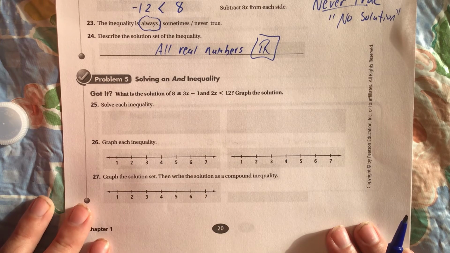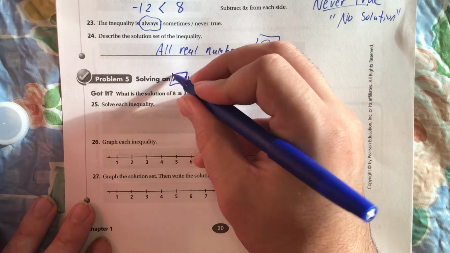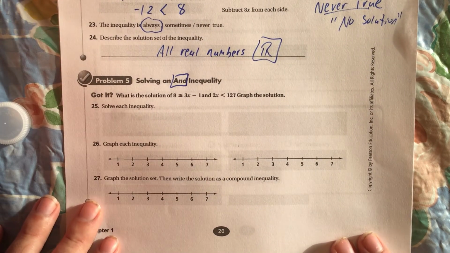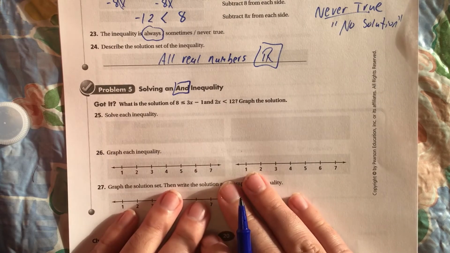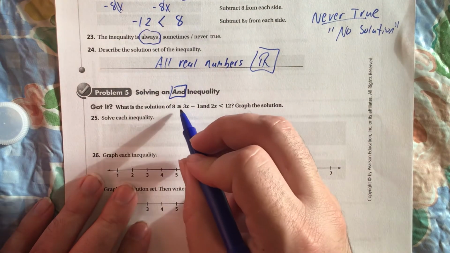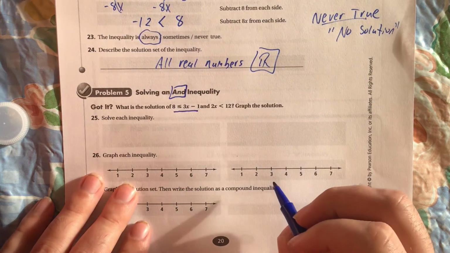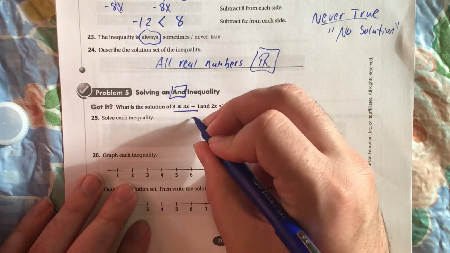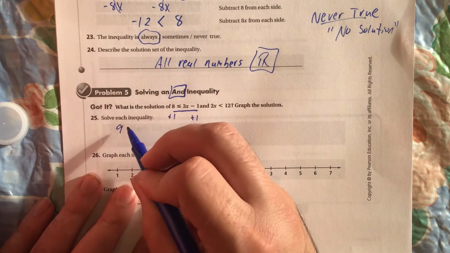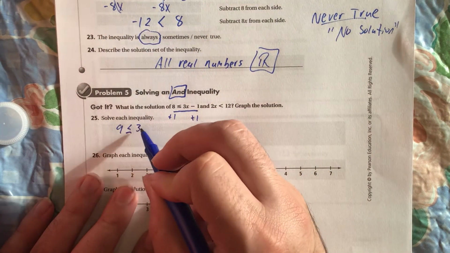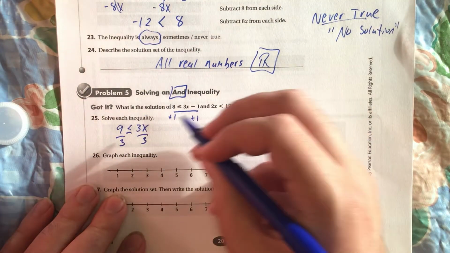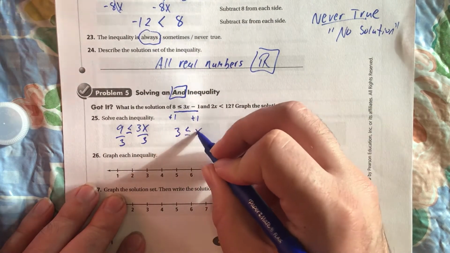Solving this one. What's the solution? We have an and now. So we have two different inequalities separated by an and. So what you do is you solve them separately. I'm going to take this first one and solve it. So what would I do? I would add 1 to both sides. So I've got 9 less than or equal to 3x. I'm going to divide both sides by 3 and get 3 is less than or equal to x.